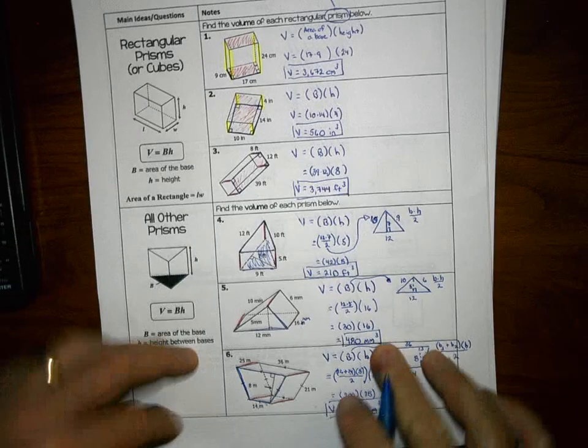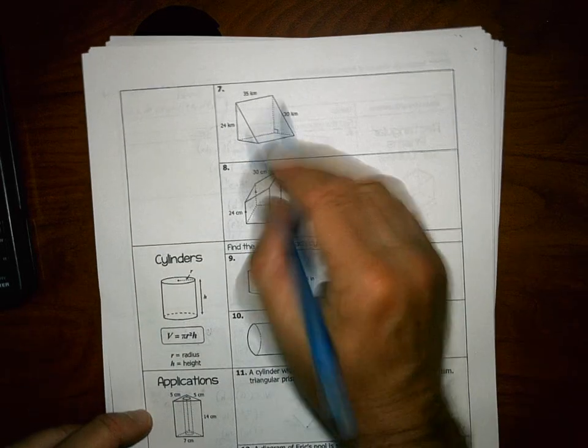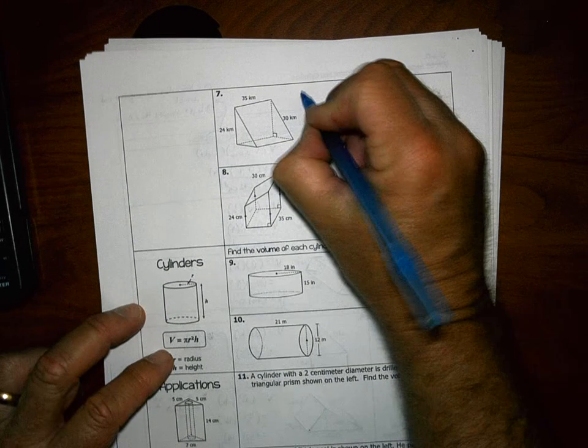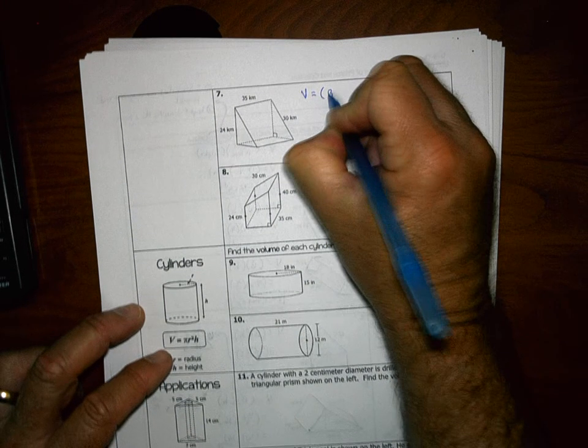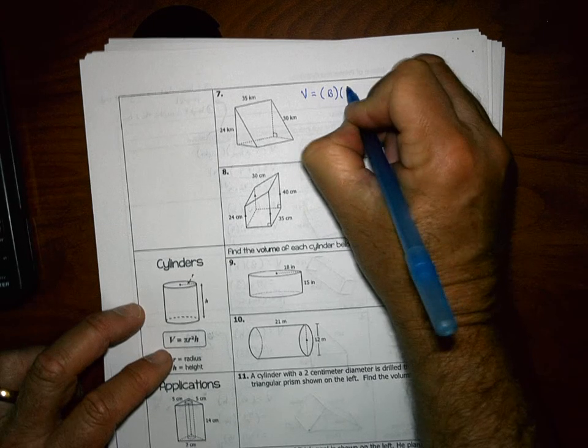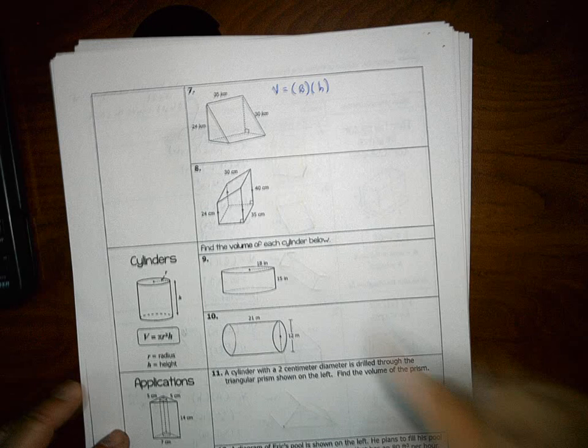Okay, turning it over, notice we have number 7 now. For number 7, we're finding the volume of this prism. So once again, the formula for a prism is you find the area of the base, denoted by capital B, and you multiply it by the height of the prism, denoted by lowercase h. So let's find the bases.